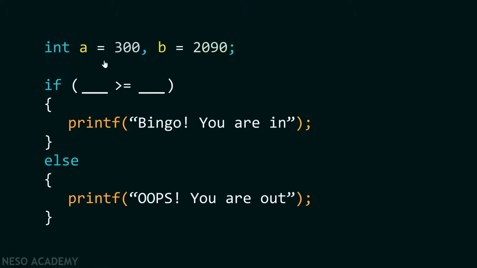Now let's consider one example. Here you can see I have declared one variable a and assigned it a value 300. And I declare another variable b and assigned it a value 2090. Now what you need to do is, you need to fill in these blanks with a and b in such a way that you're going to print this statement, bingo, you are in.